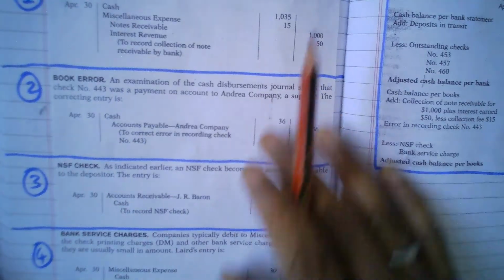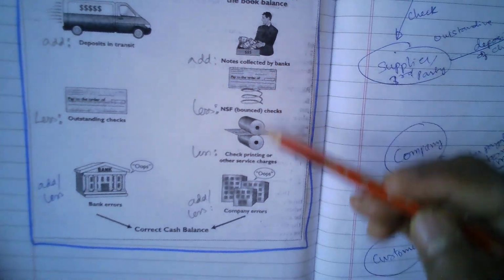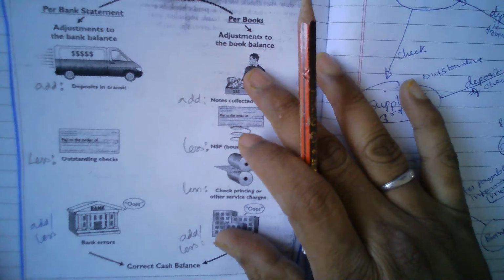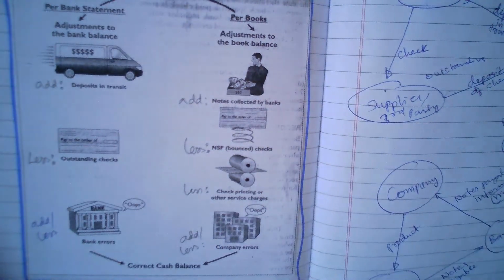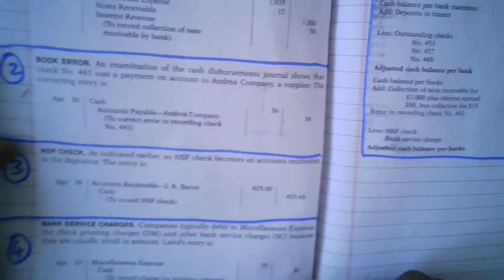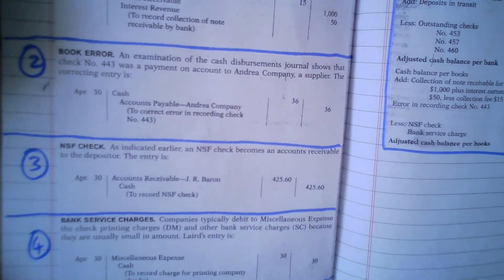So these are the four different models of adjustment entries for whatever adjustments there are. These are the only adjustments. This diagram is very important. These are the four different entries. Now I will demonstrate it.